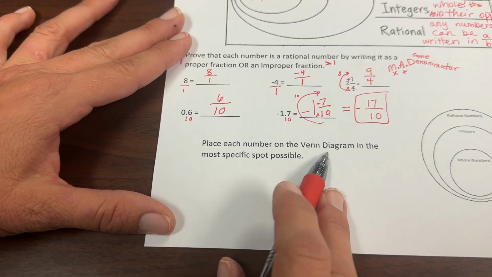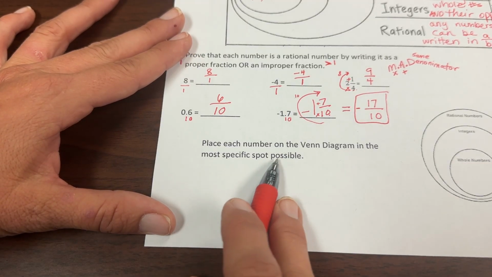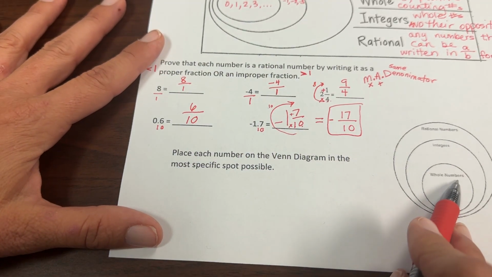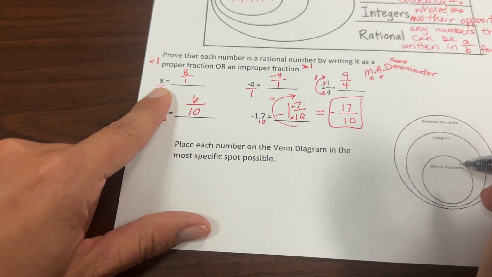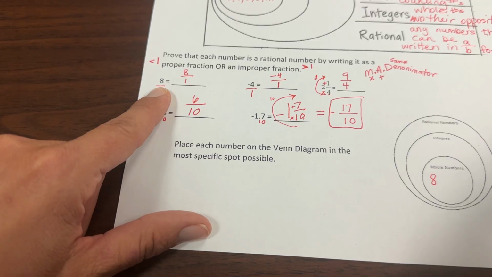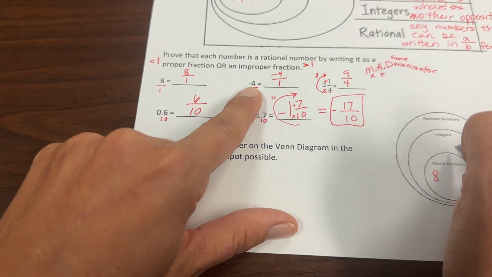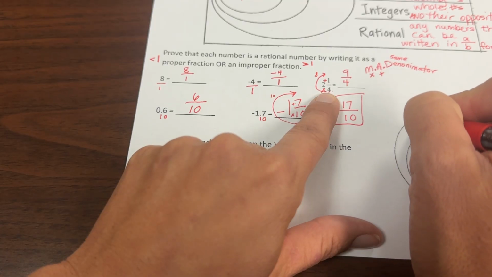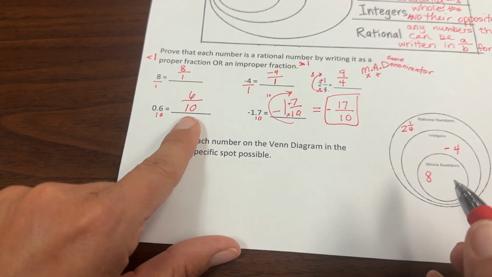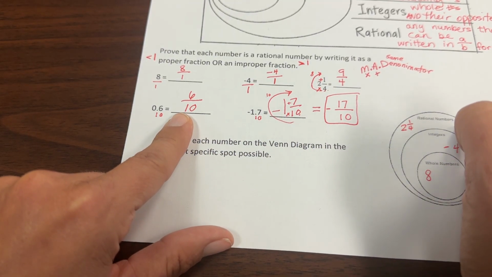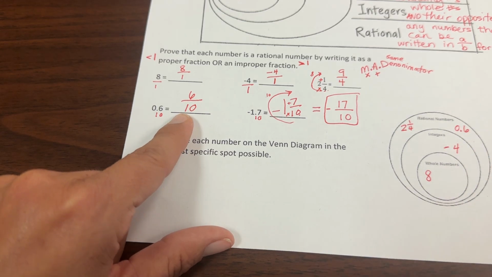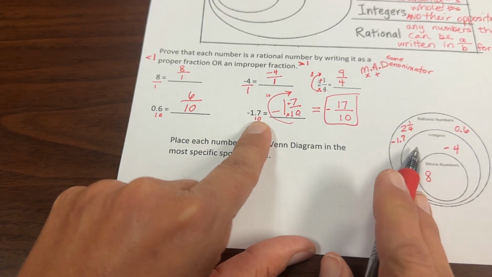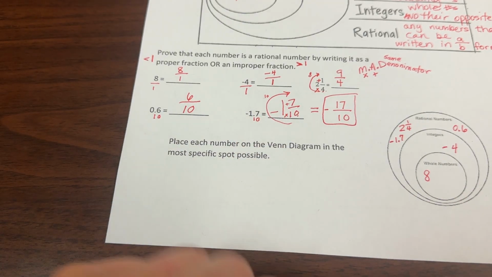So we're going to place each number on the Venn diagram in the most specific spot possible. So the most inner circle possible. So we've got our whole number. 8's going to go here. -4, that's going to be an integer. 2 1/4, that's going to be rational because it's part of a whole. Our decimal, because it's part of a whole, is going to be just rational. And then we've got this one that is just rational. It's not an integer and it's not a whole number.